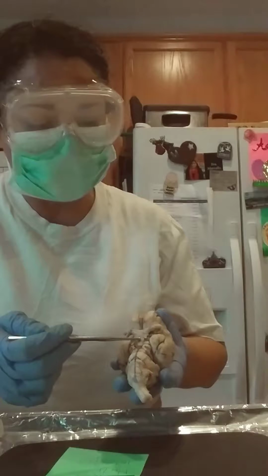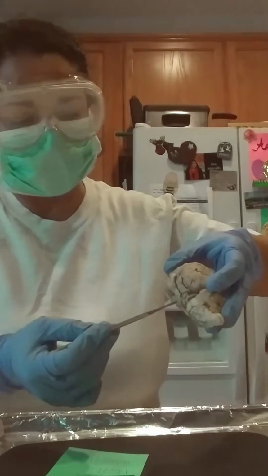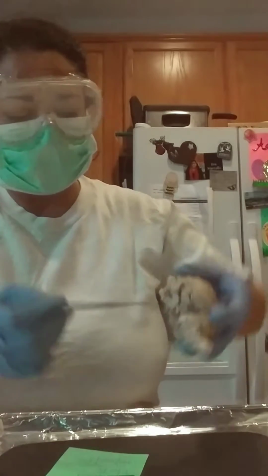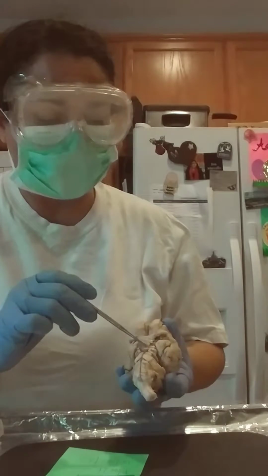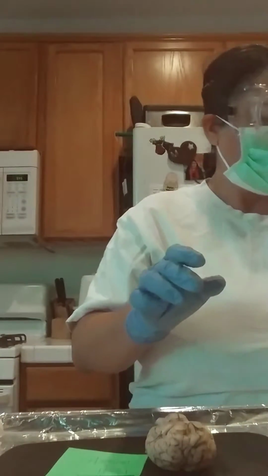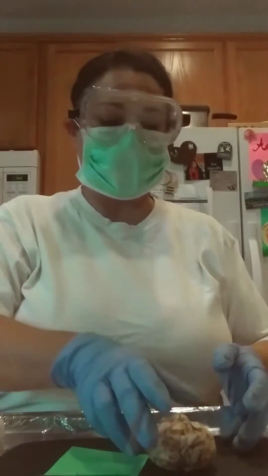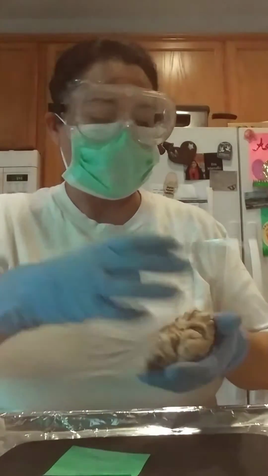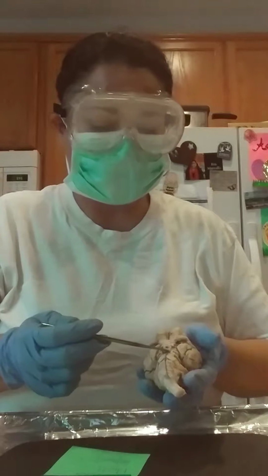Right below this hole here, which I believe is the way they described it on here, this area here is your mammillary bodies. Okay, right here.